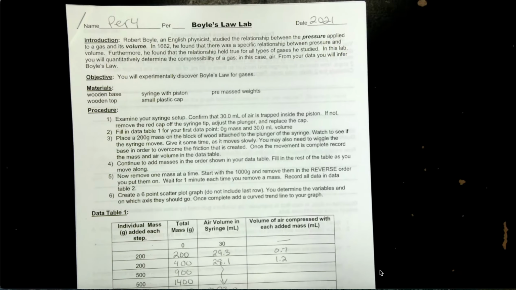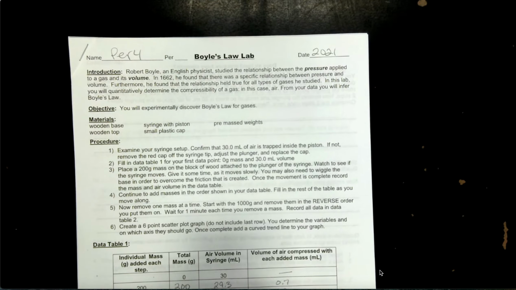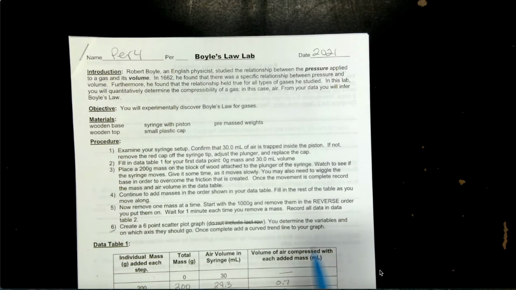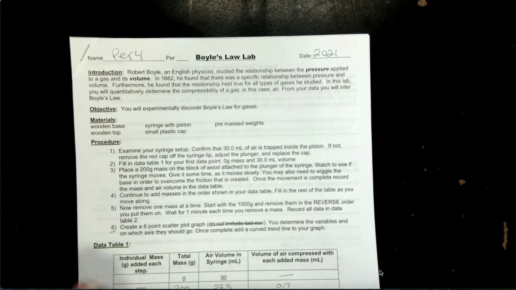For homework, we're going to set up the graph that we have to make. Procedure 6 says to create a 6-point scatter plot graph. Forget about this part. Do not include the last row. We are going to plot the last row. You determine the variables and on which axis they should go. Once complete, add a curved trend line to your graph.